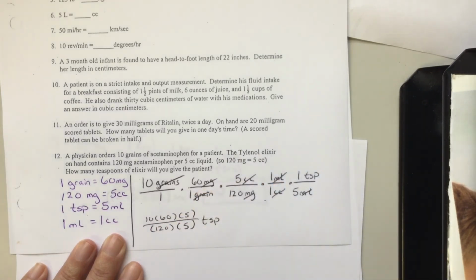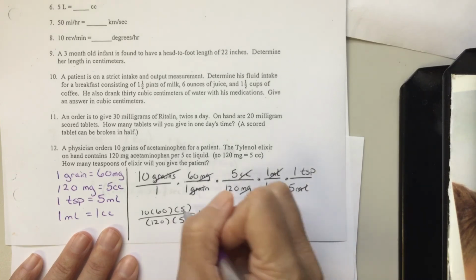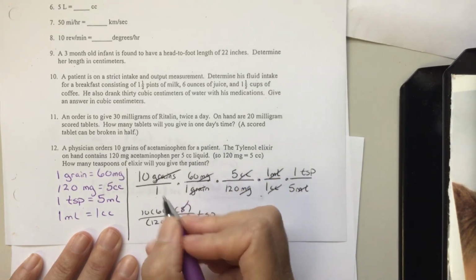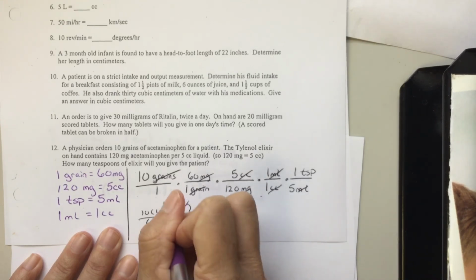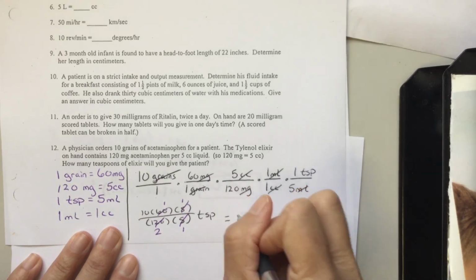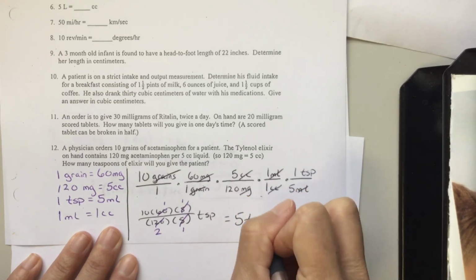I didn't multiply those out because I want to cancel from here. The 5's cancel. 60 would go into 120 twice. So all of these are 1s. So notice I'm left with 10 divided by 2. So that's pretty easy. That's going to give me a final answer of 5 teaspoons.